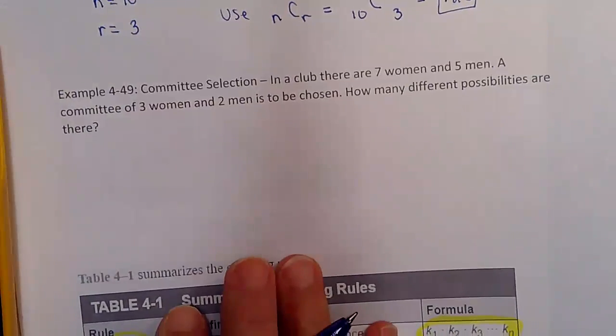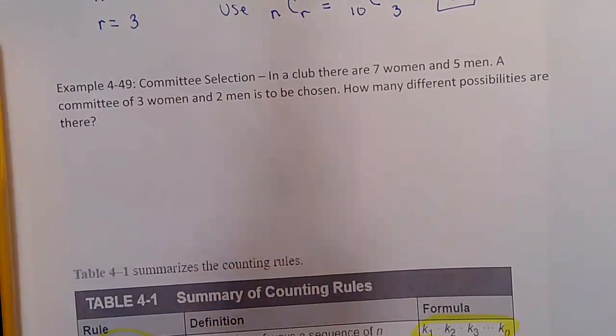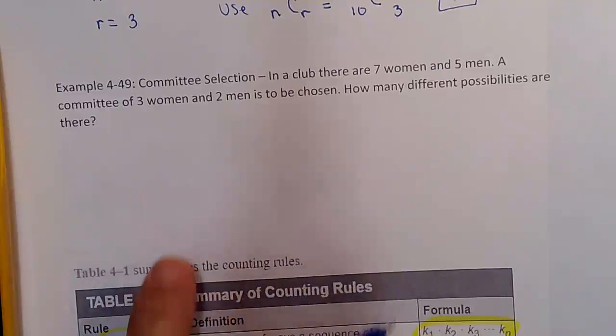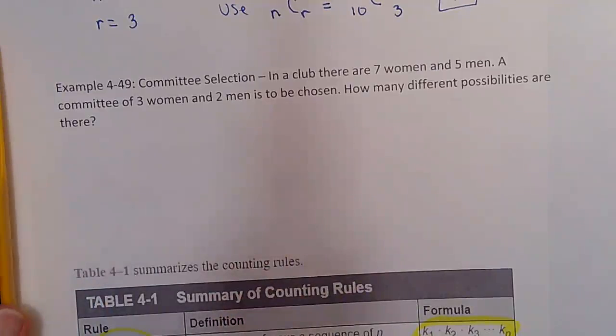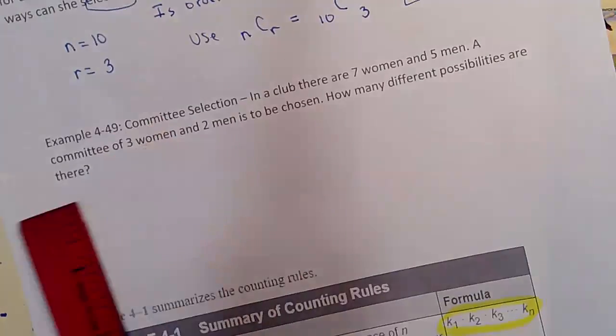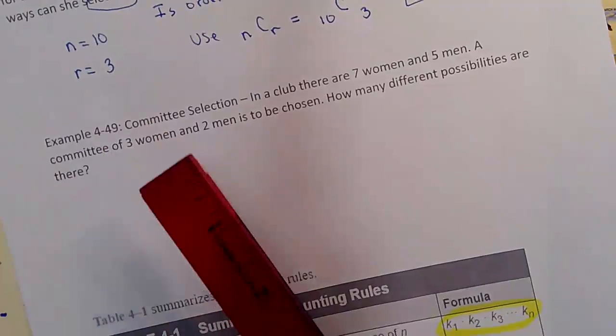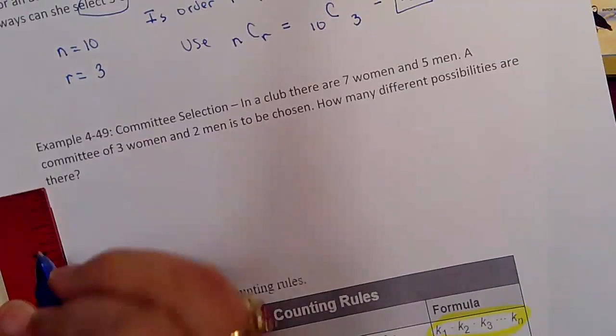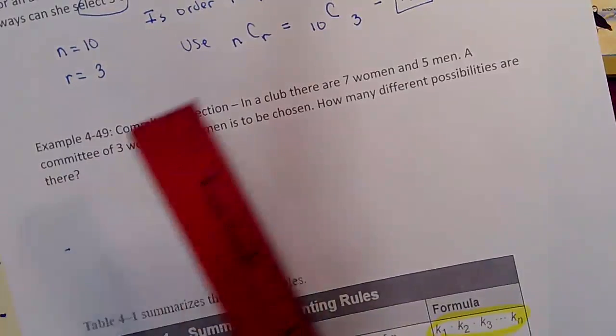So this one says committee selection, and I have two problems, so I might try and squeeze both of them on here to save paper. Let me do this. Let me just cut this in. How many inches is this? 2. So try and do an inch, then an inch for each. Let me see.